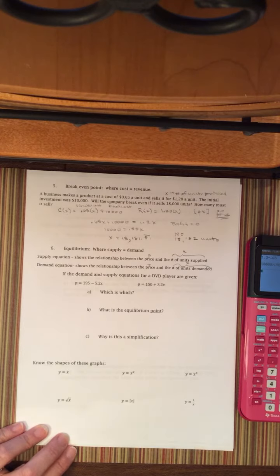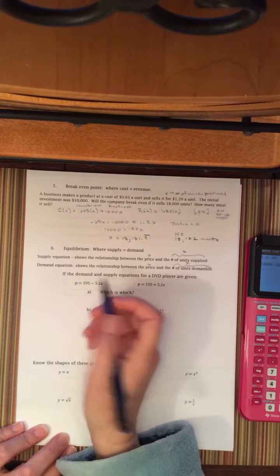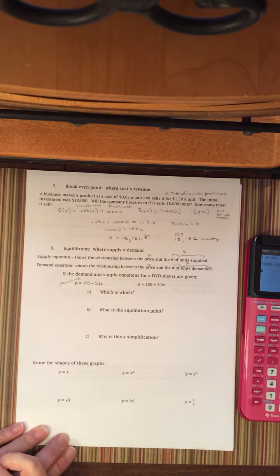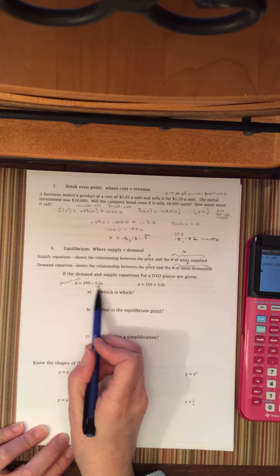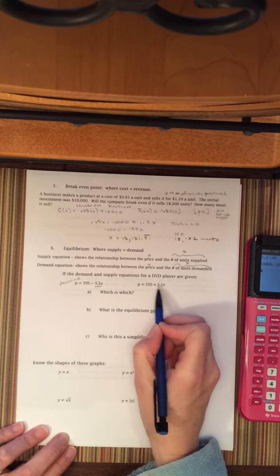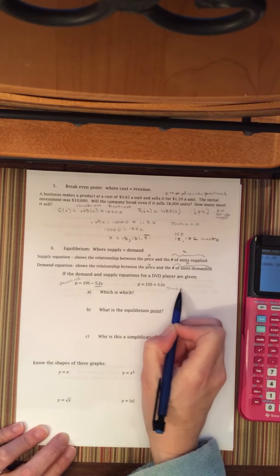Whereas if you're demanding the product, the higher the price, the less you're going to demand. And so the price and the units demanded have a negative relationship in the demand function, which means this is going to be the demand function. It has a negative slope to it. Slope is the coefficient of x, and so this has a negative slope to it, whereas this has a positive slope to it. This is the supply function.